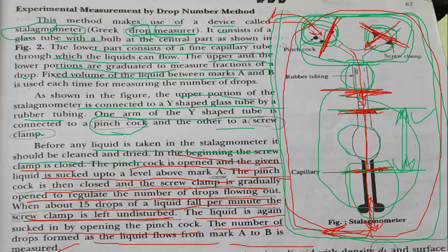But remember, before filling this stalagmometer with the other liquid, we have to clean this stalagmometer properly and dry it properly. Okay, then only we are going to fill the stalagmometer with the second liquid. And we are going to measure again the number of drops formed for the second liquid from mark A to mark B.